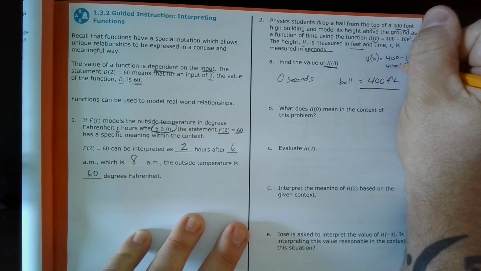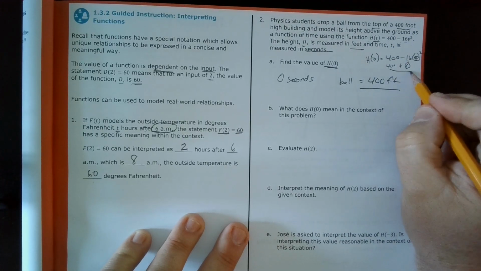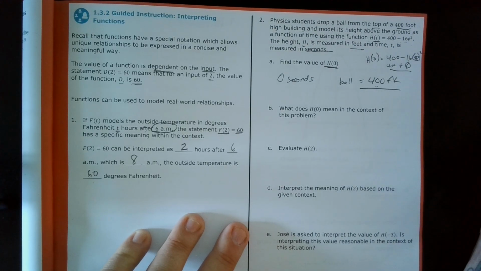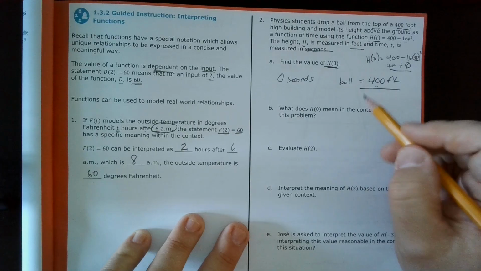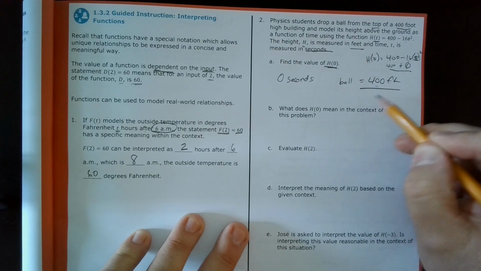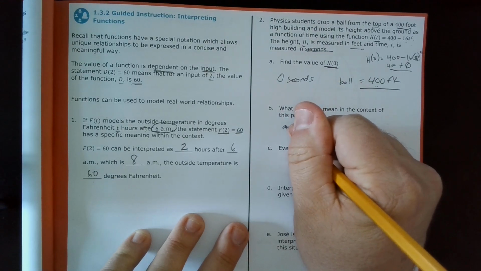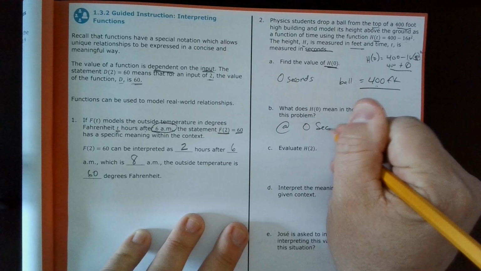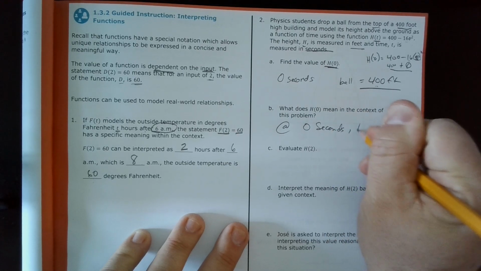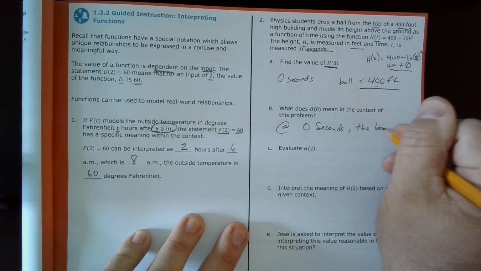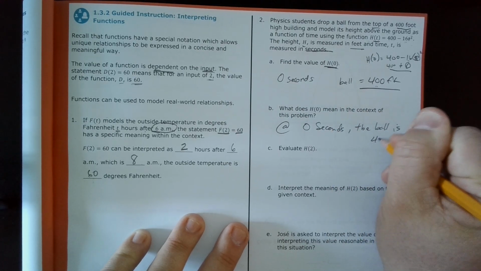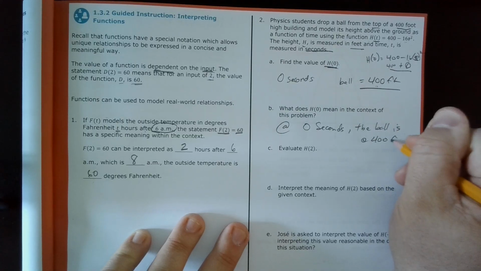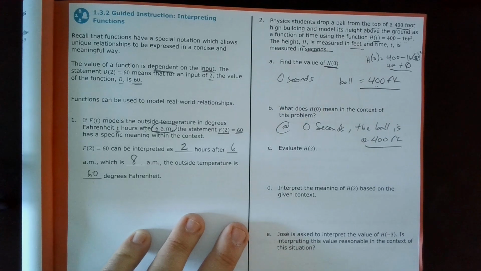So you have 400 plus 0 or 400 minus 0. Either way, you only have 400 left. Make sense? So what does that mean? Oh, I found the value. So at 0 seconds, the ball is at 400 feet, because it hasn't left.